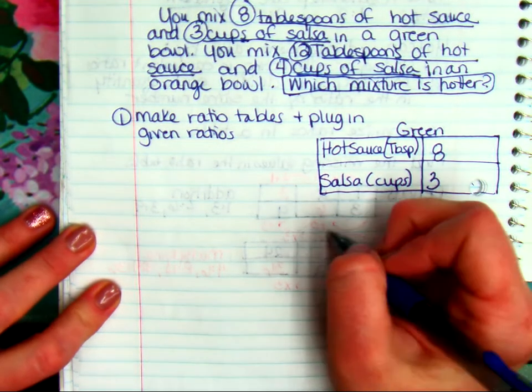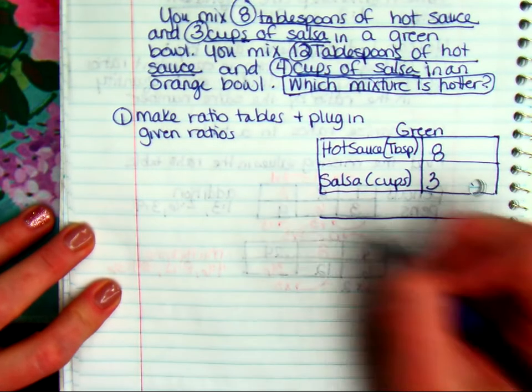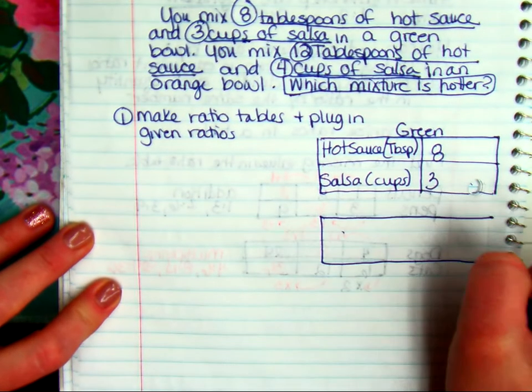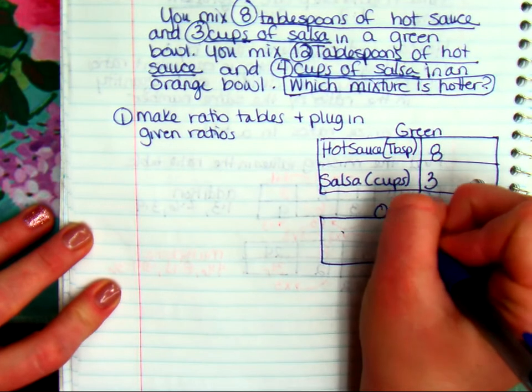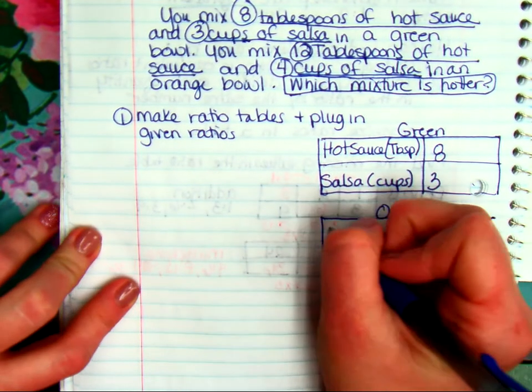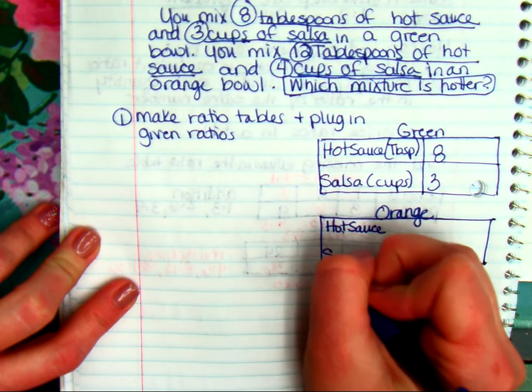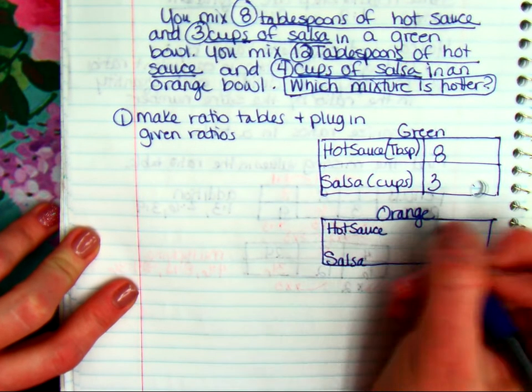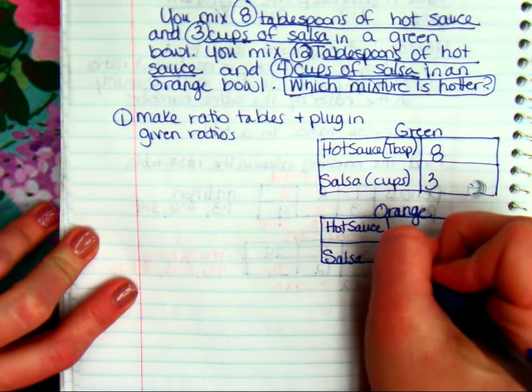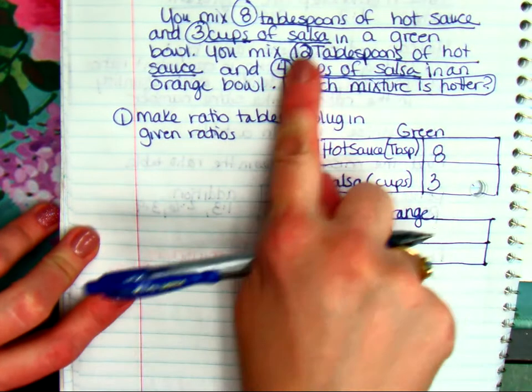Now I can make my table the same way for my orange. So I've got hot sauce. I've got salsa. And in this case, I've got 12 and 4.